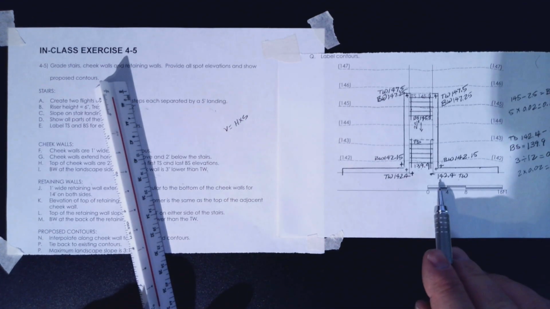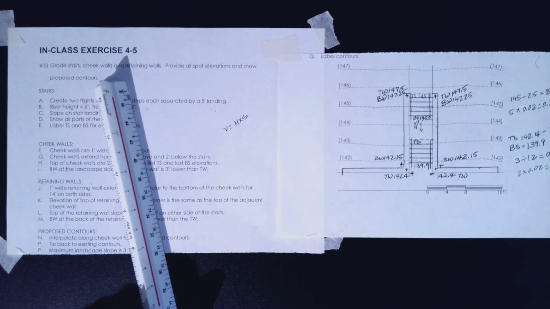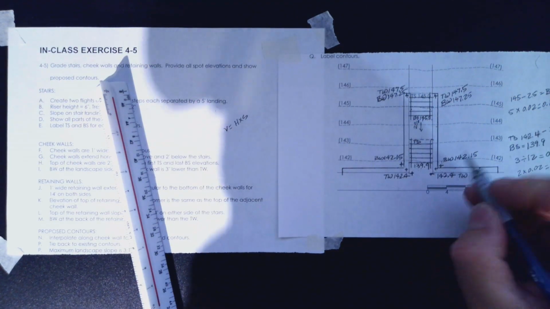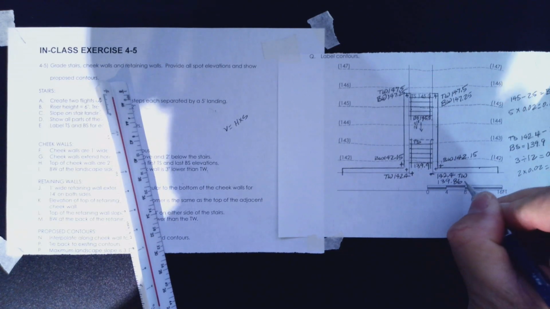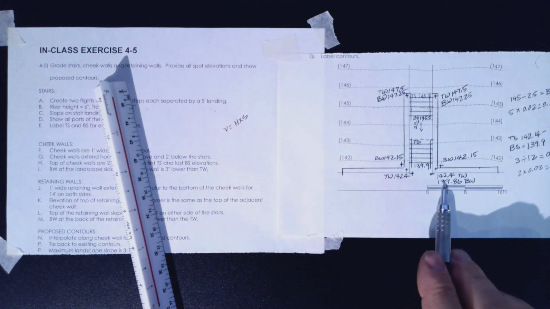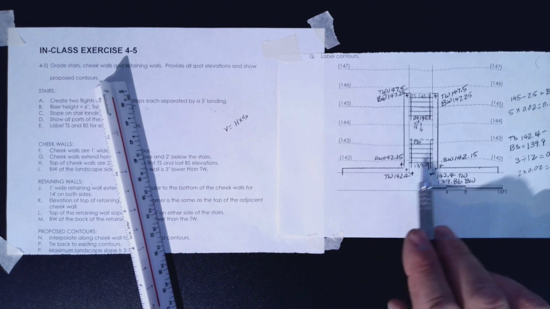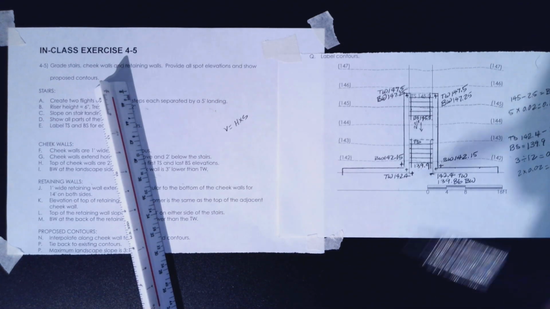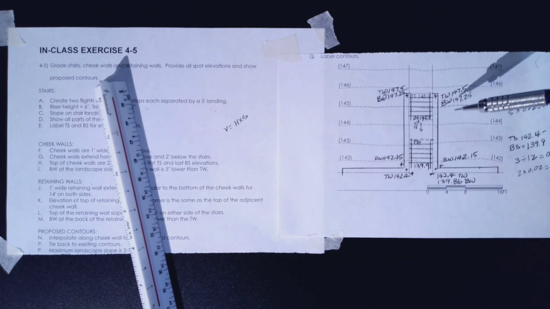Subtract that from 139.9. 139.9 minus 0.04 is 139.86. So your bottom of wall is 139.86, and your elevation at both corners is the same. We just took 2 feet at 2% and subtracted it from the elevation of the bottom step. So now we've got all our spot elevations. All we have to do now is finish our contours.